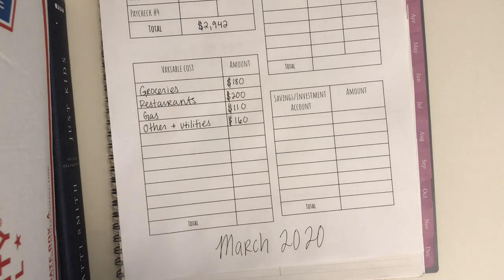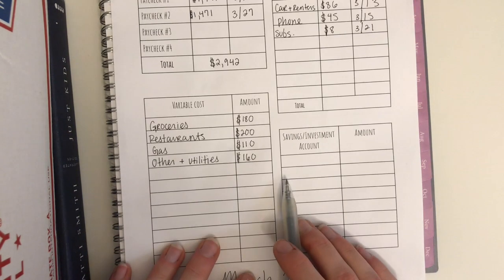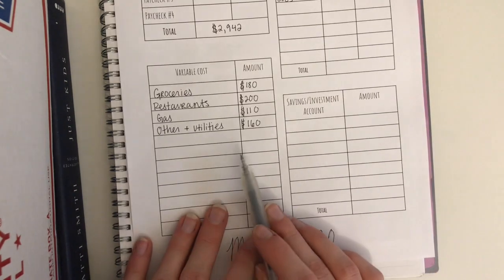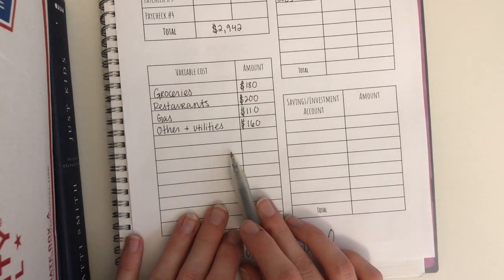Okay, and if you have debt to repay, the minimum would go in your fixed costs, and then you could add the rest that you're paying towards it in your variable costs.